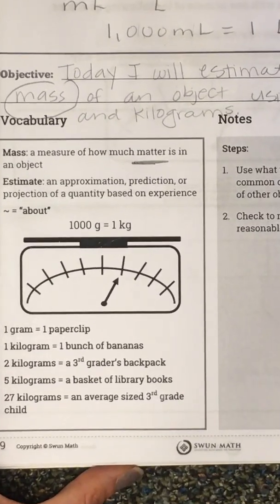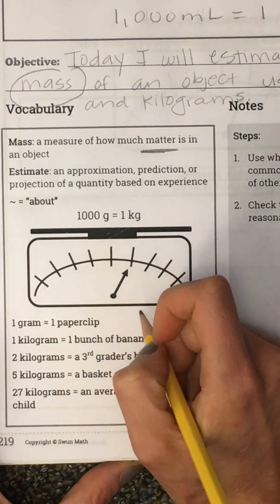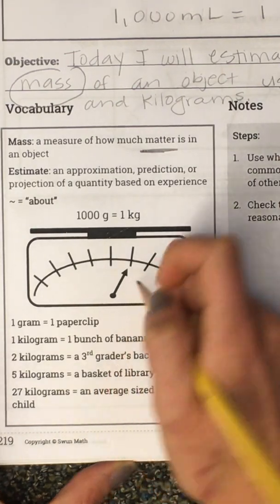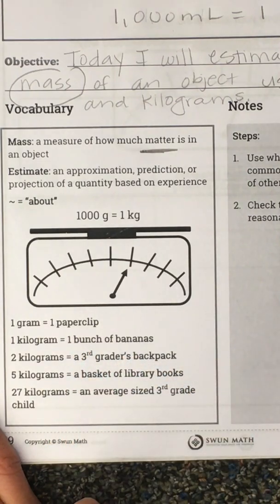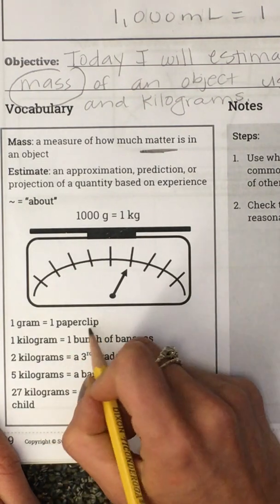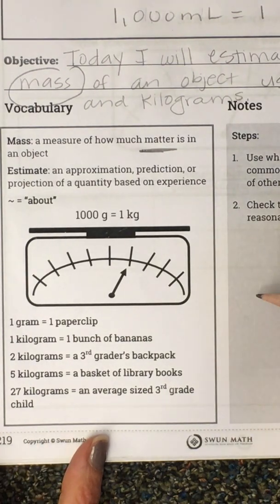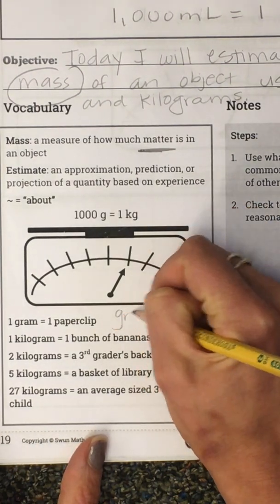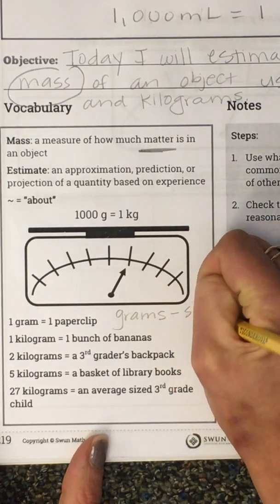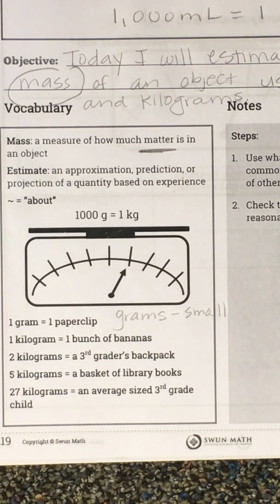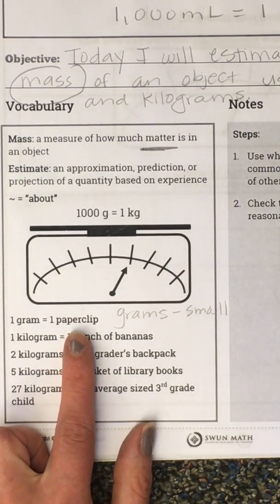So I'm going to zoom in down here. 1 gram is about 1 paper clip. So if I were to hold a paper clip in my hand, that would be about 1 gram. Ask yourself, are grams really big or really small? Well, you know that grams are small. You would need a lot of grams for something to be really heavy, if 1 gram is the mass of a paper clip.